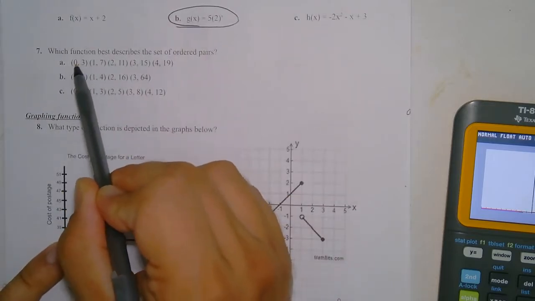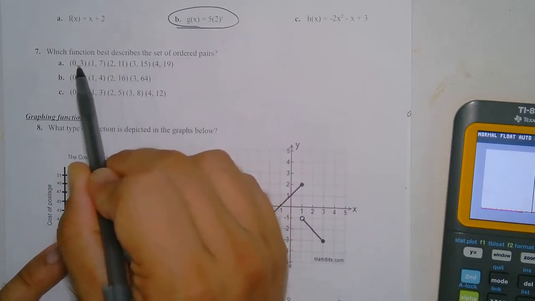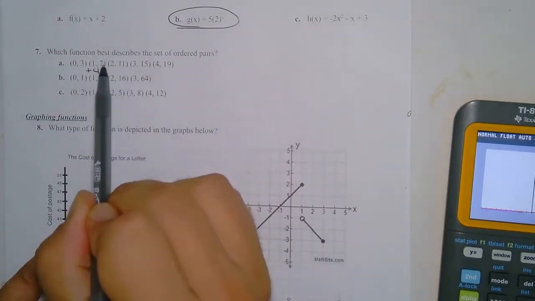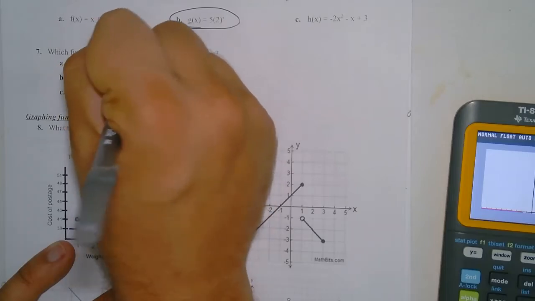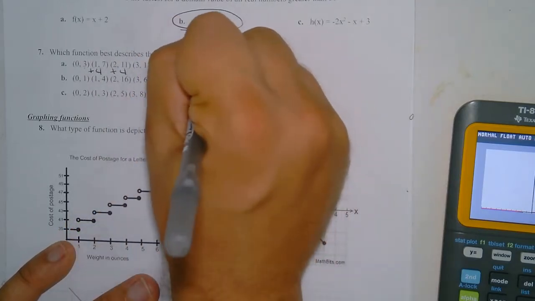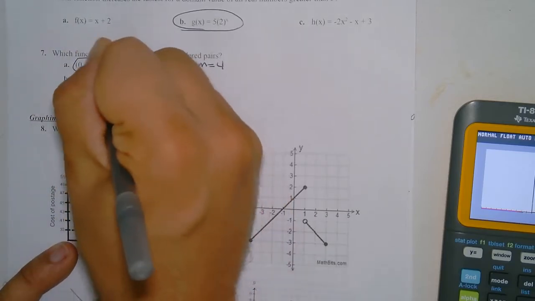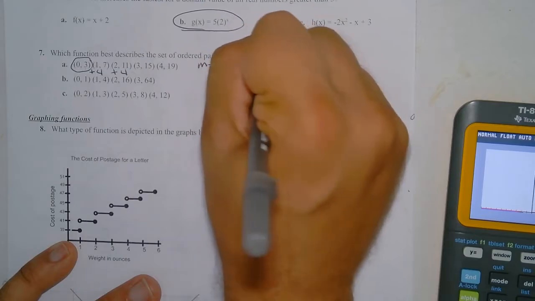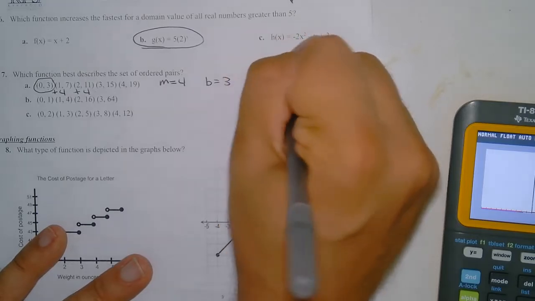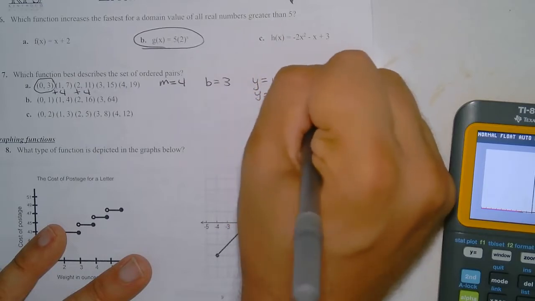So if we go 0, 3 to 1, 7 to 2, 11, I notice that the y value goes up 4, then goes up 4, and we keep going up 4. Since I'm increasing by 4, my slope here is going to be 4, and it's going to be a linear function. Initially, the y value is at 3, so b equals 3. A linear function, remember, is y equals mx plus b. In this situation, it would be y equals 4x plus 3.